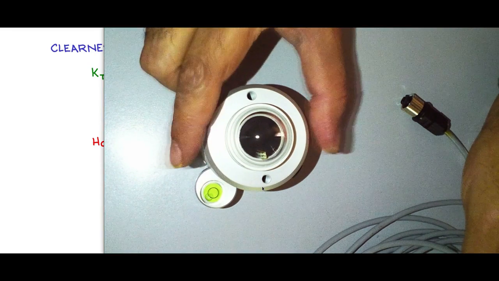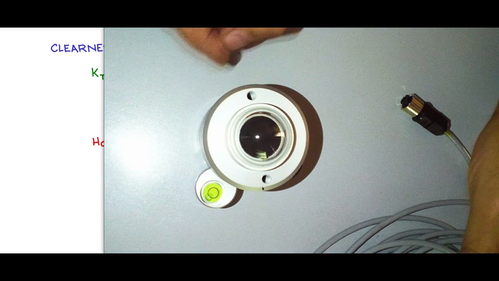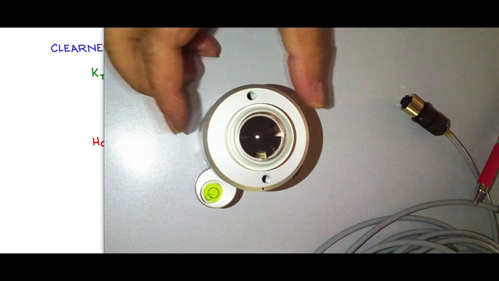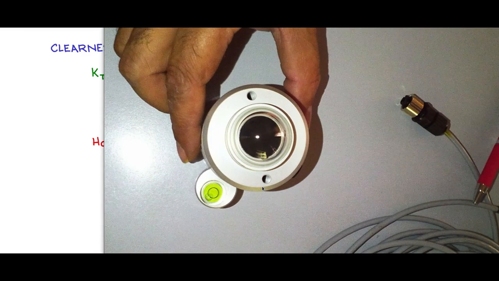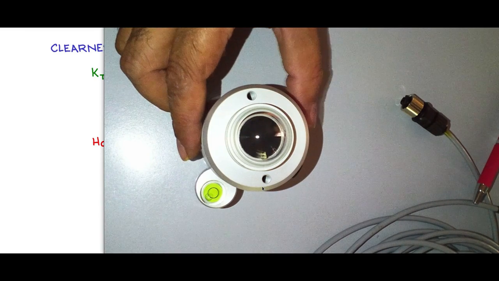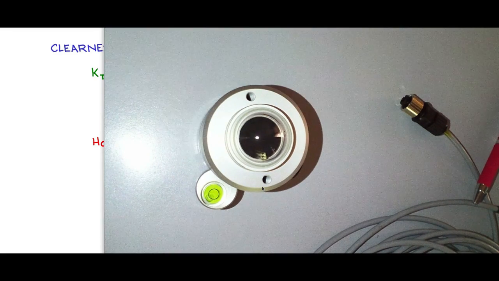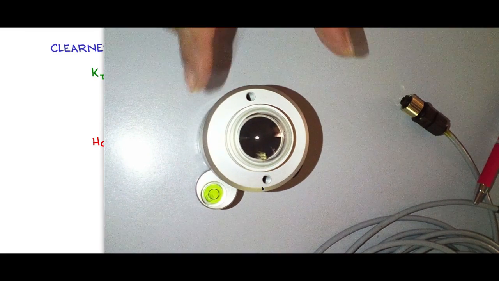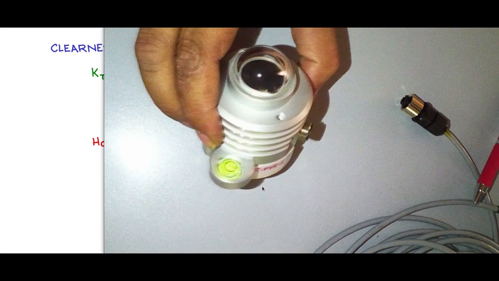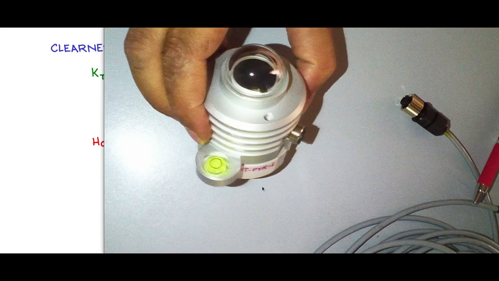You can position it horizontally at a place and then allow it to measure the radiation, and it will give you the output in voltage, which is a direct measure of the insolation, and the units are in watt per meter square. The pyrometer is an expensive piece of equipment, so handle this with care.